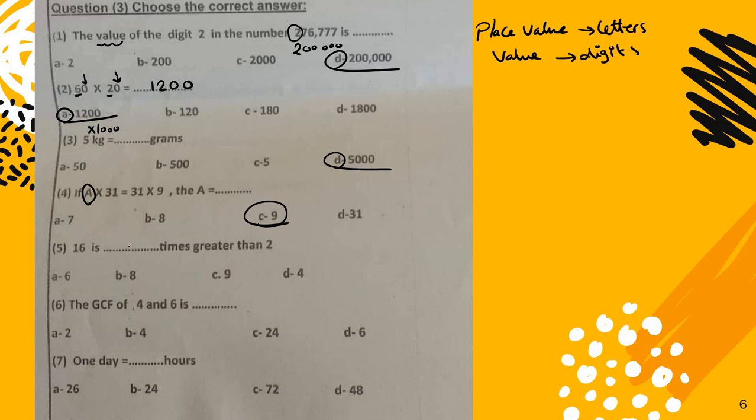9. 16 is what times greater than 2. What does the word times mean here? We know times. So 16 is what times 2. What will we do? What times 2 gives me 16? We should have memorized the times table of course. So it will be what? It will be 8. The GCF of 4 and 6.